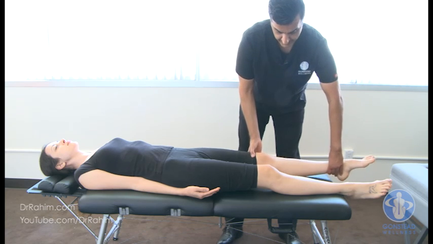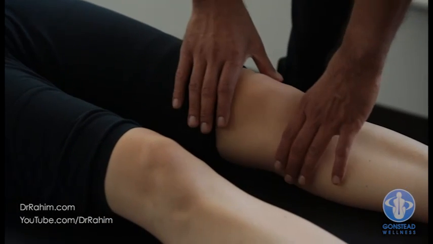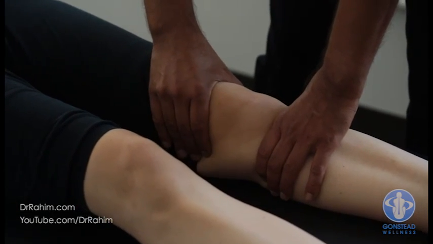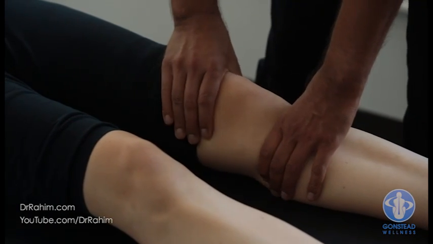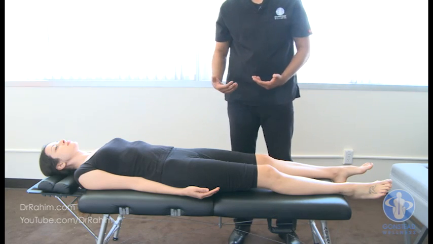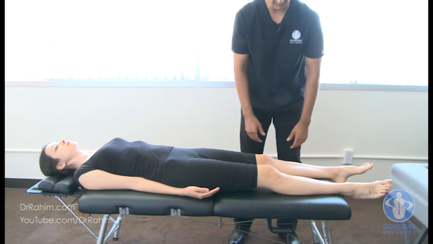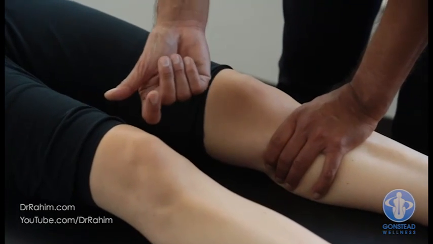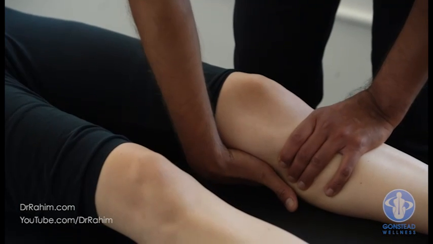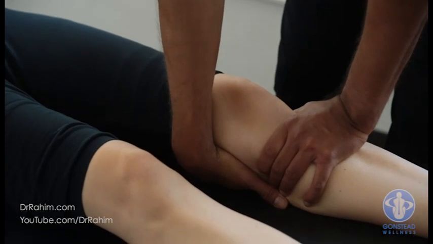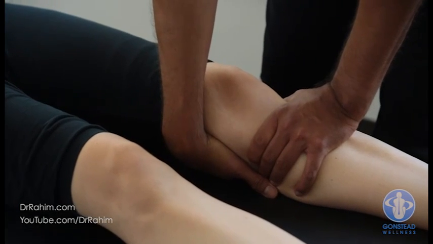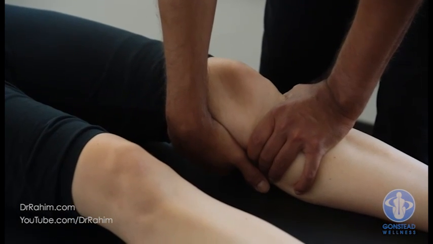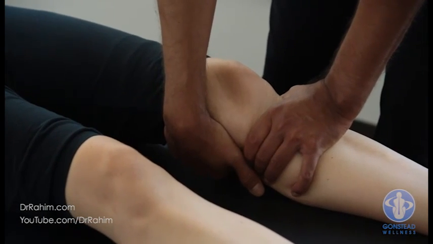We're going to be demonstrating the adjustment of the PIIN femur, which is where the femur has gone posterior on the internal side. So we want to bring it back from posterior to anterior. Doctor will stand on the affected side. Patient is supine on the table. Doctor will stabilize the shaft of the tibia close to the joint line. Doctor will use thenar pad contact on the posterior medial aspect of the femur. The line of correction, the thrust is going to be P to A, or posterior to anterior, with medial to lateral with a little bit of torque at the end.